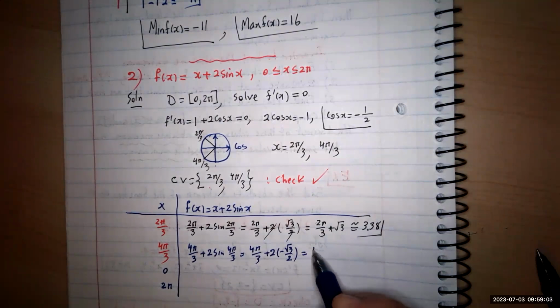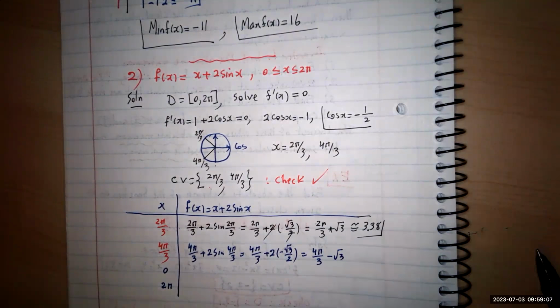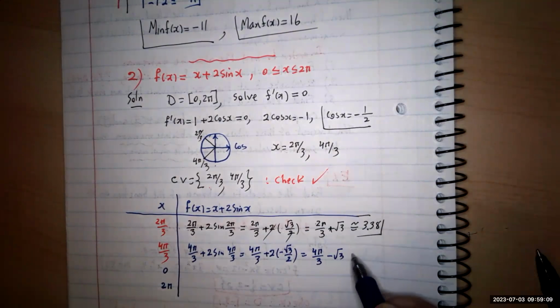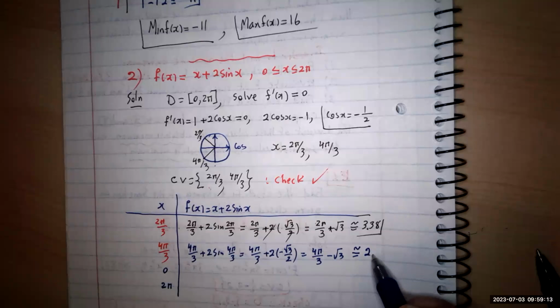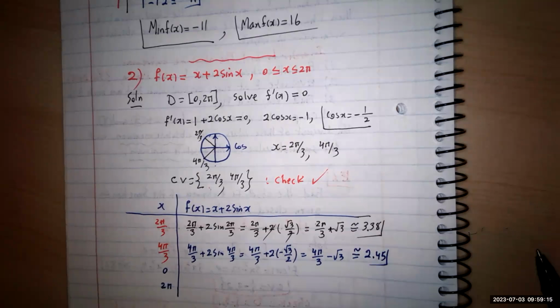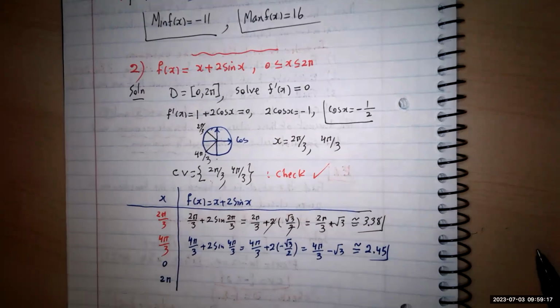So that gives you 4 pi third minus root 3. Again, we need your calculator. Double check it, make sure you arrive at this number. Yeah, I have 2.45. So this is going to be the second value. Okay. And for the next one is 0.